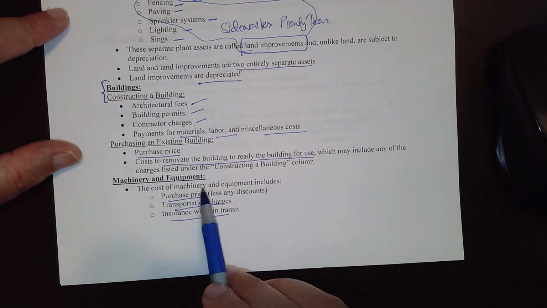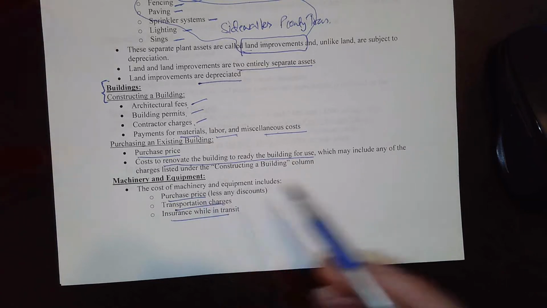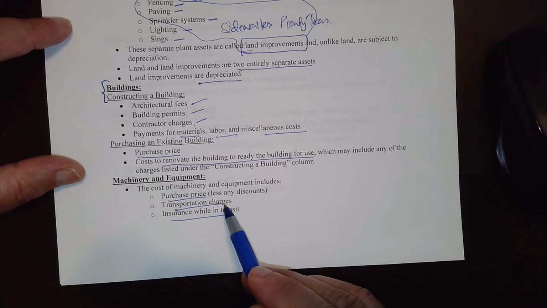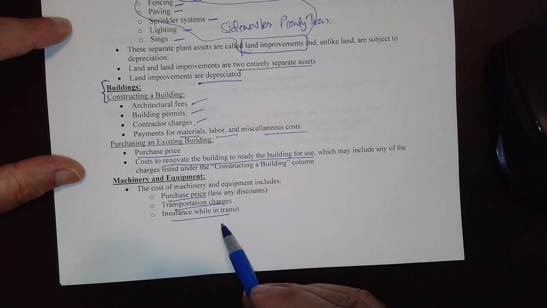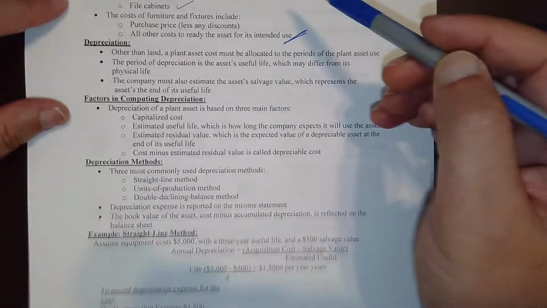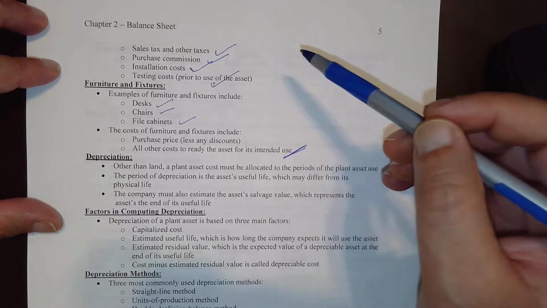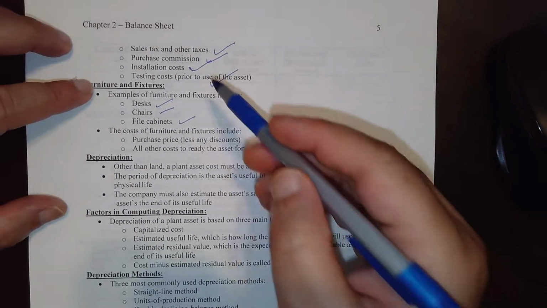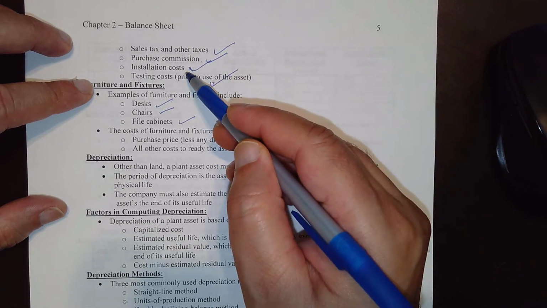Machinery and equipment would always include the cost of the machine, the purchase price, the transportation and delivery charges, like we talked, insurance while in transit, and sales tax and other taxes that you may have to pay, including purchase commission, installation costs, and testing costs.